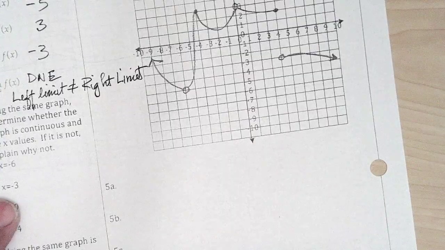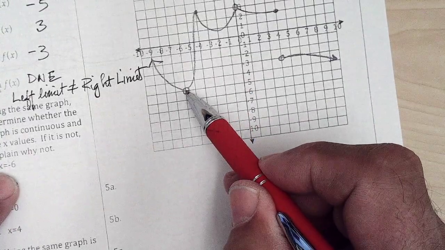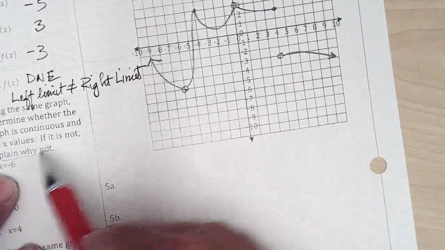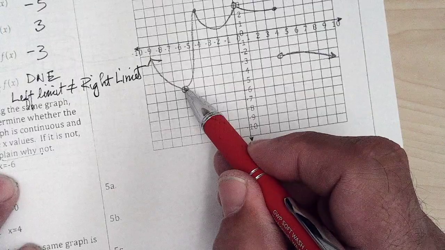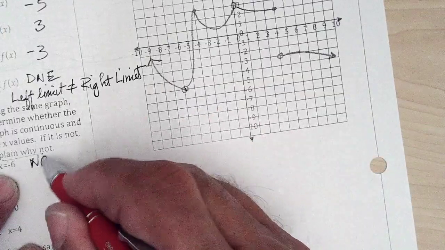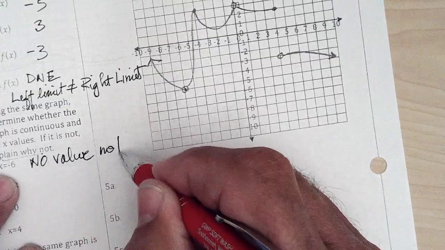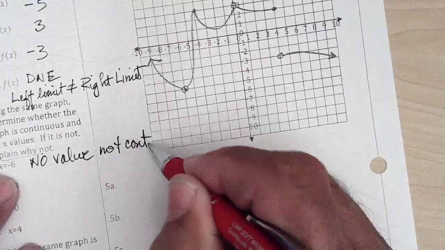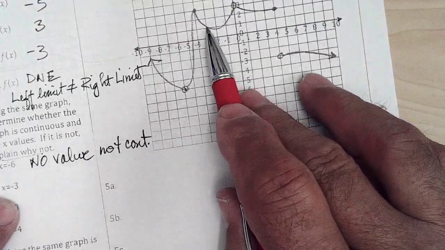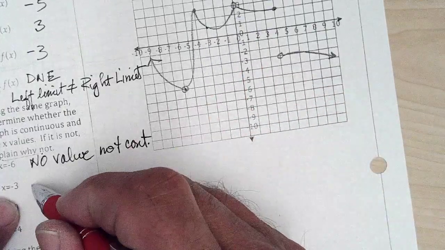Use the graph and tell whether it is continuous at negative 6, and if not, explain why not. To be continuous, it has to have a limit, it does. It has to have a value, it does not. So not continuous. At -3, it has a limit, it has a value, and they're the same, so it is continuous.